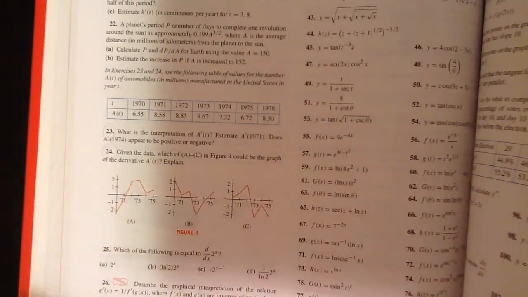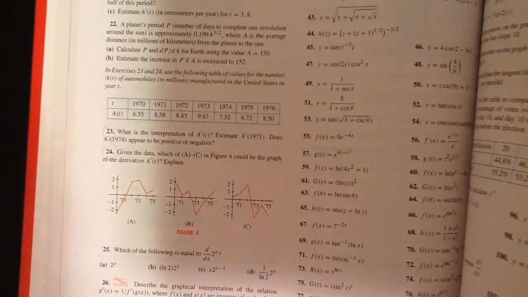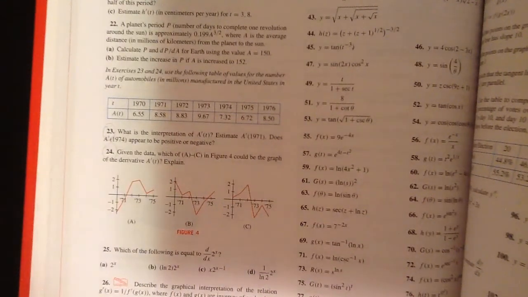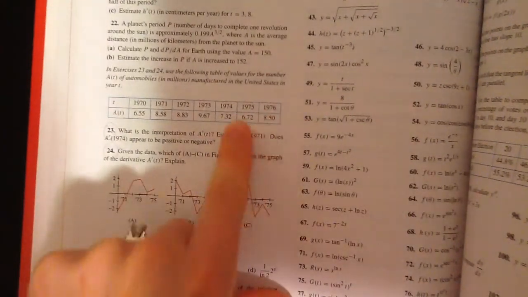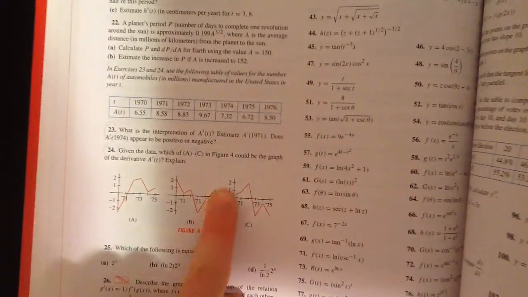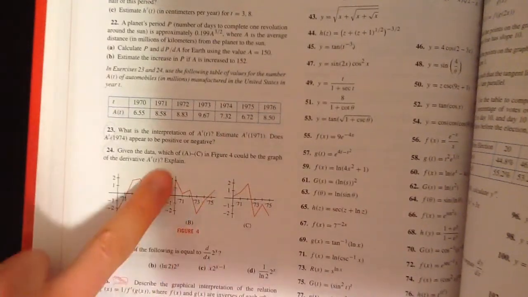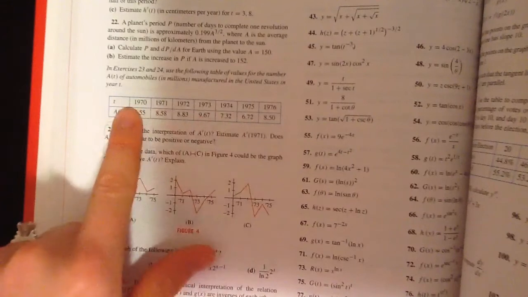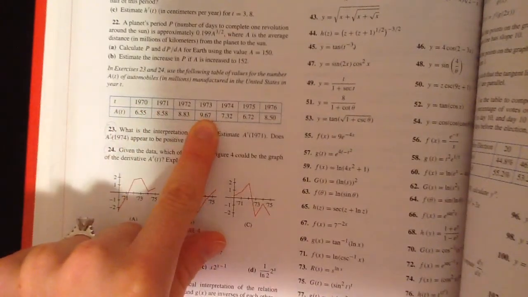You know what? It could start decreasing between 1973 and 1974. So I am going to look at B. I like B, because what happens here is, see how right here we start increasing again, and this is when it gets back above the x-axis. So there appears to be increasing happening as far as 1973.